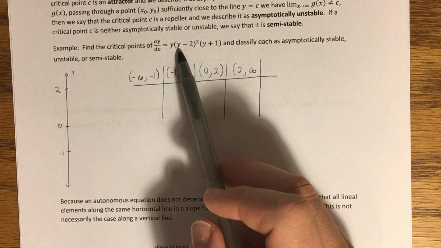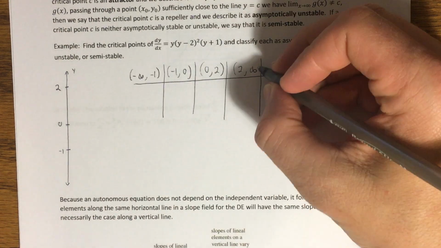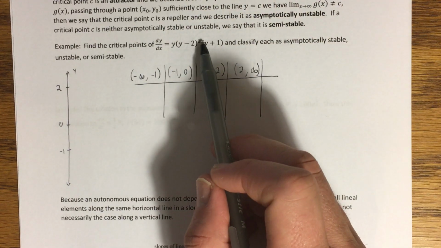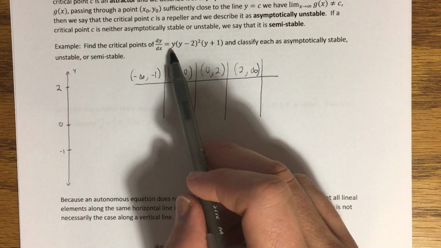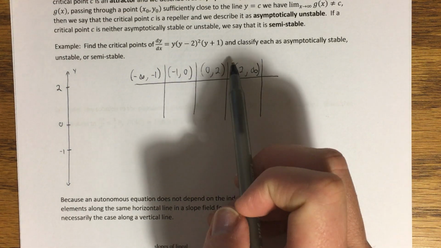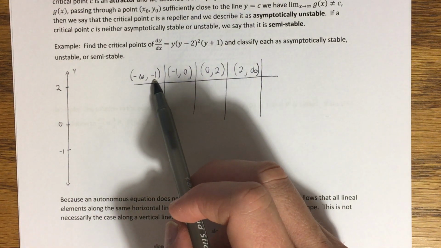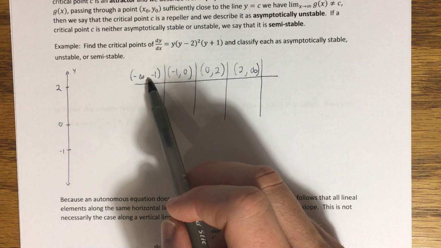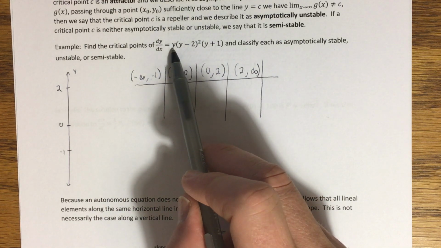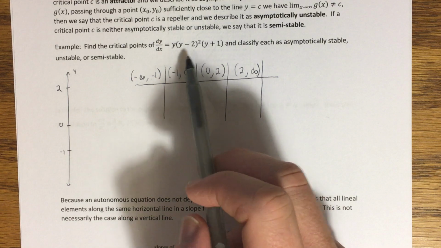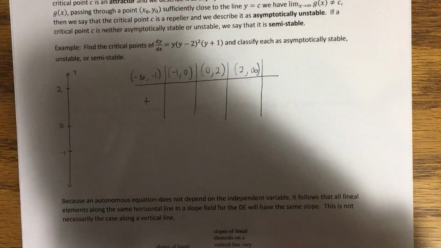Now, notice I have this (y minus 2) squared. What that means is that no matter what sample point I choose from these intervals and plug in here, after squaring this part, it's going to come out positive. So that doesn't play any important role. What's going to matter are the factors y and y plus 1, because those can come out either positive or negative depending on what I plug in for y. So over here, let's plug in negative 100, a number in this interval. Plugging it in for y is negative, and negative 100 plus 1 is also negative. So negative times negative is positive, and the whole thing comes out positive.